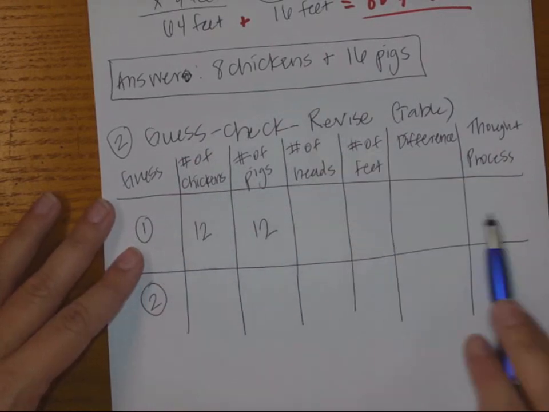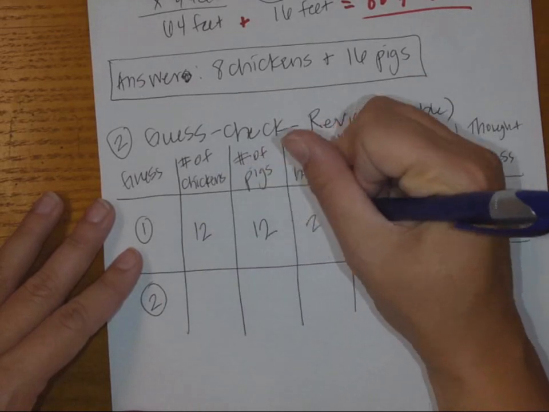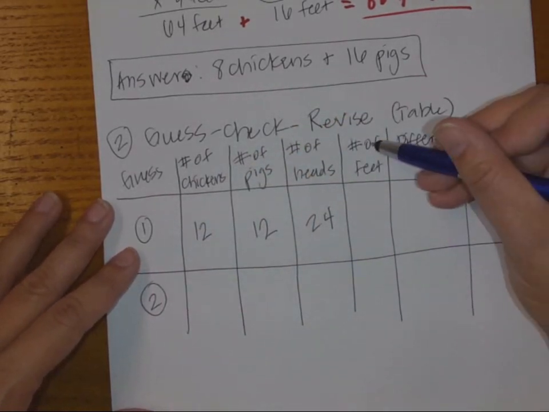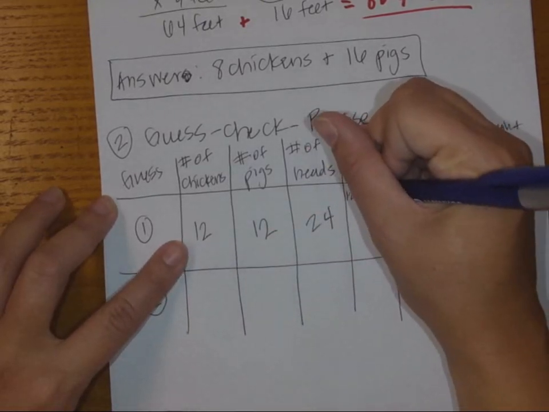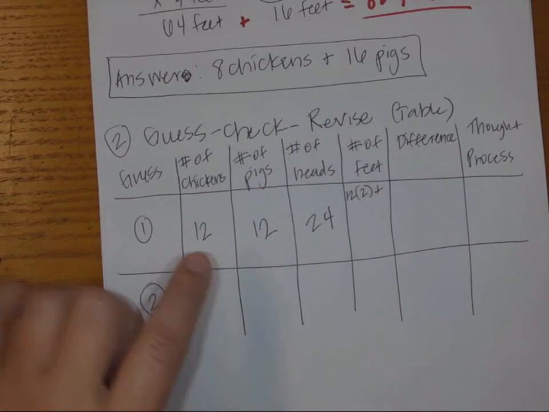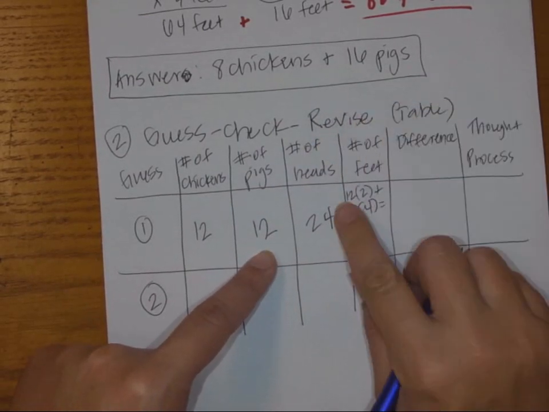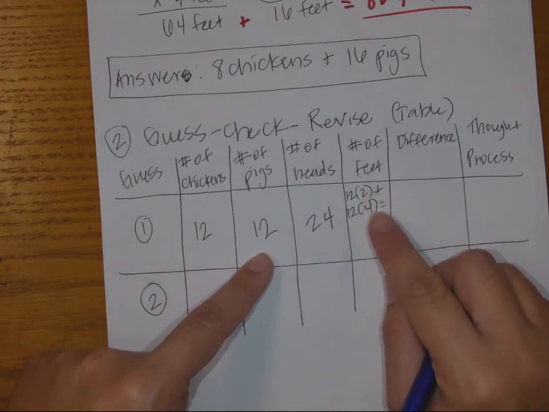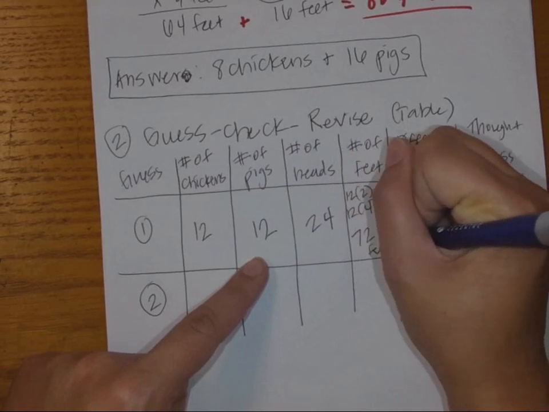Okay, so now we can fill out the rest of this. The number of heads. If I have 12 chickens and 12 pigs, that makes 24 heads. And that's what I needed. Okay, so for number of feet, 12 chickens. Chickens have 2 feet each. 12 pigs have 4 feet each. 12 times 2 is 24. 12 times 4 is 48. 24 plus 48 gives me 72 feet.